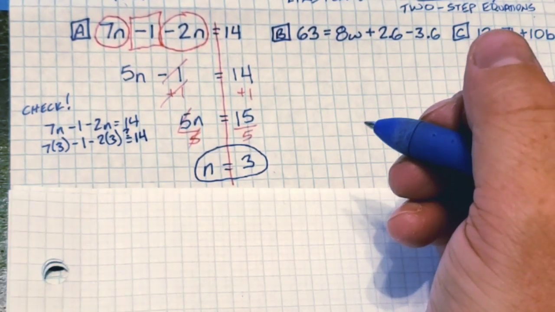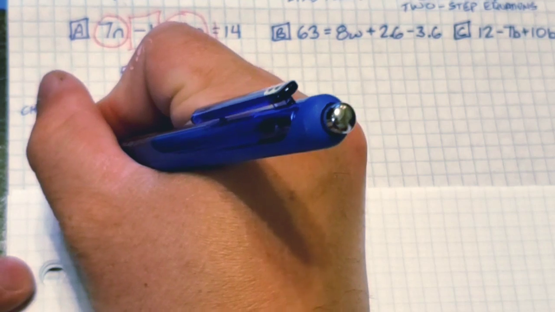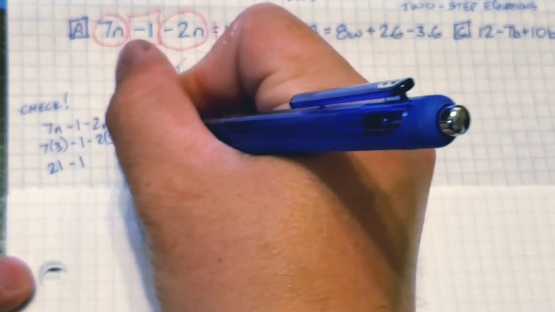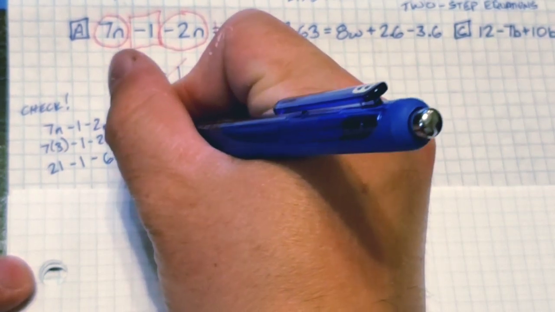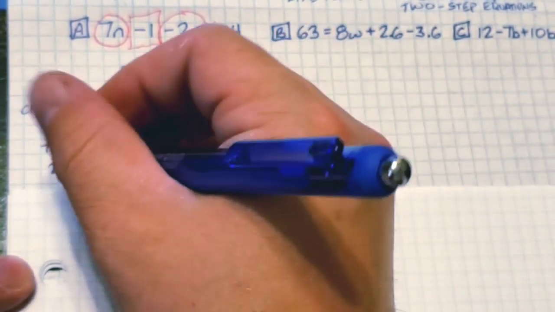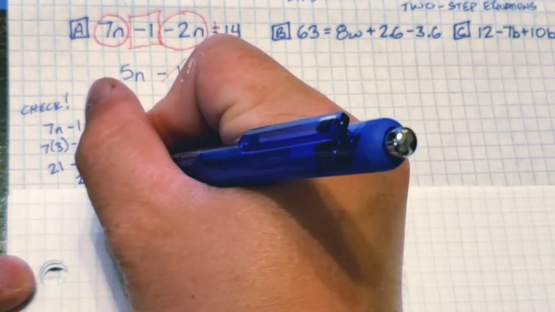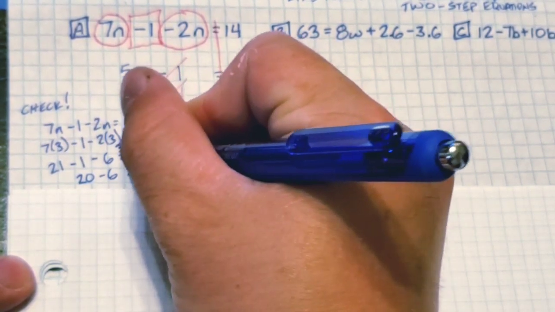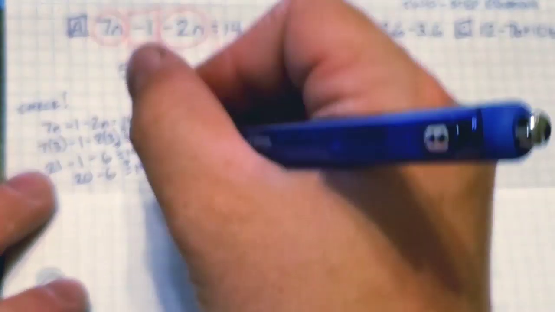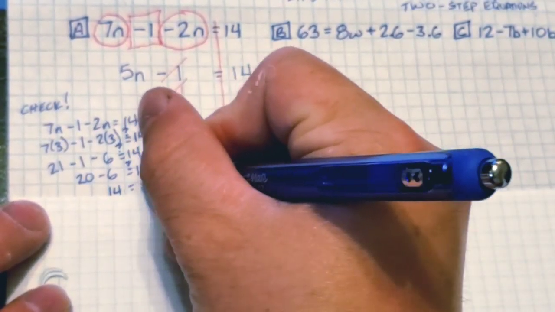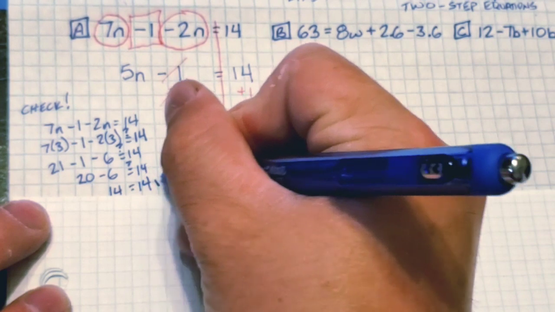You have to do your multiplication first. 7 times 3 is 21 minus 1 minus 2 times 3 is 6. Does that equal 14? 21 minus 1 is 20 minus 6. Does that equal 14? Well, 20 minus 6 is 14, which equals 14. So we did it right.